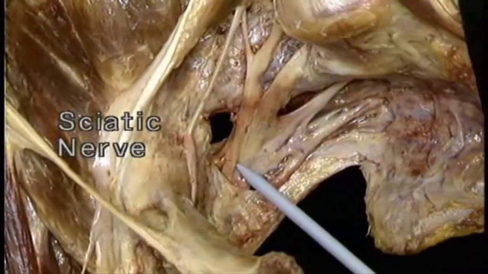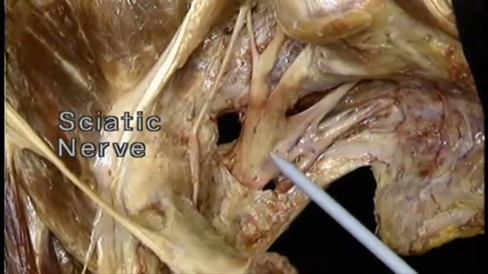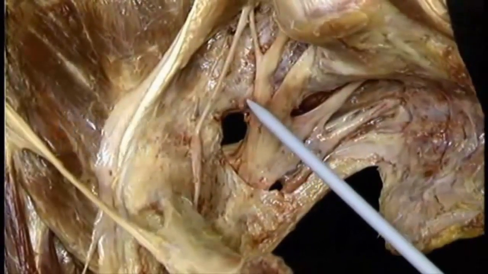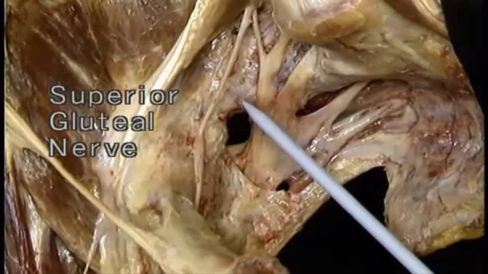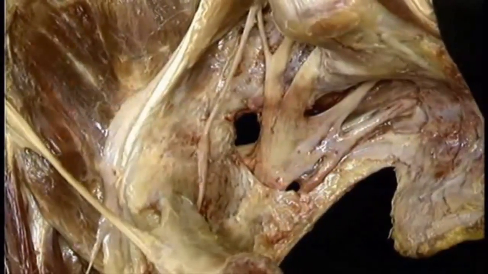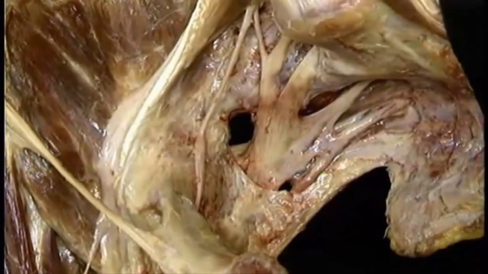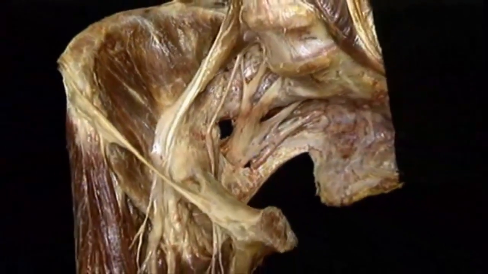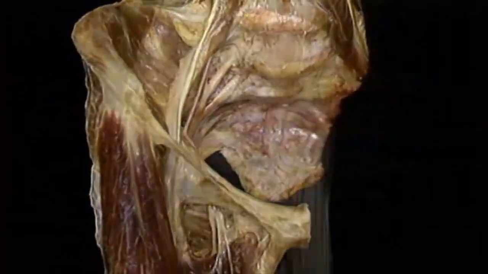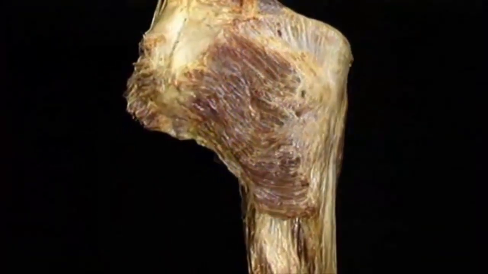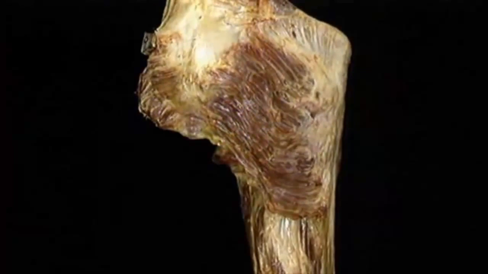This is the sciatic nerve. It arises from L4 through S3. This is the superior gluteal nerve. The inferior gluteal nerve arises out of sight behind the sciatic nerve. All three nerves leave the pelvis through the greater sciatic foramen. To see where they come out, we'll go round to the back and remove gluteus maximus.